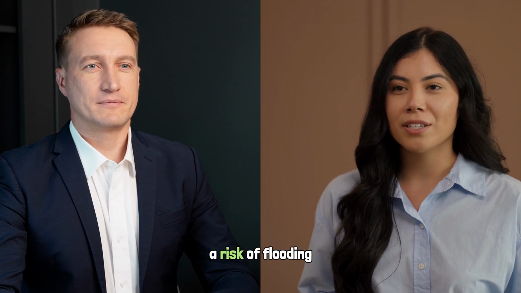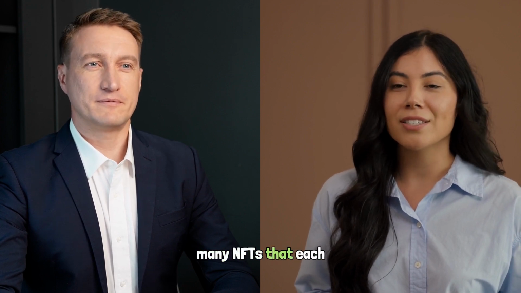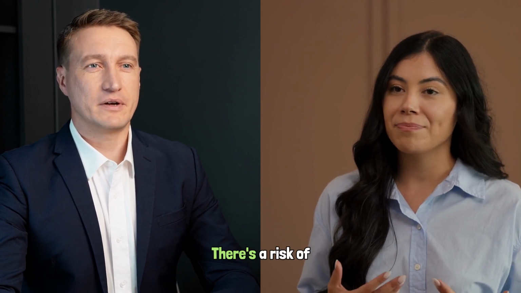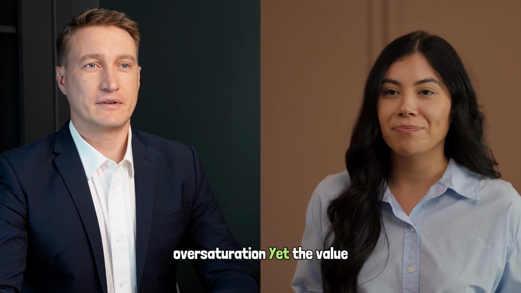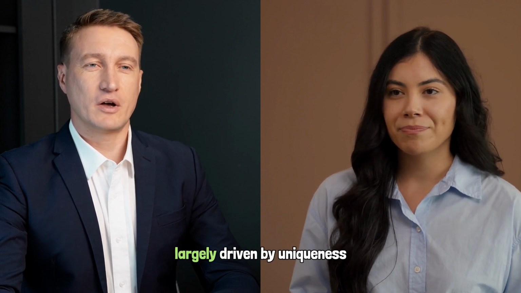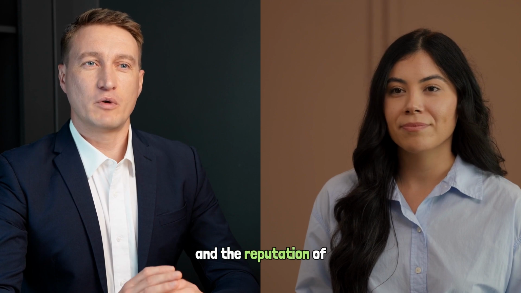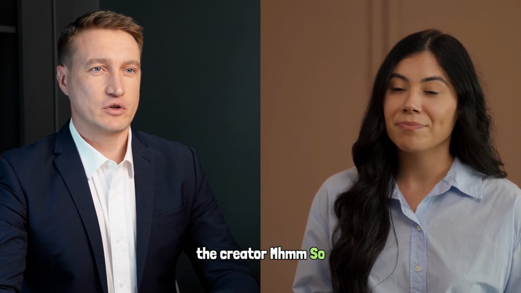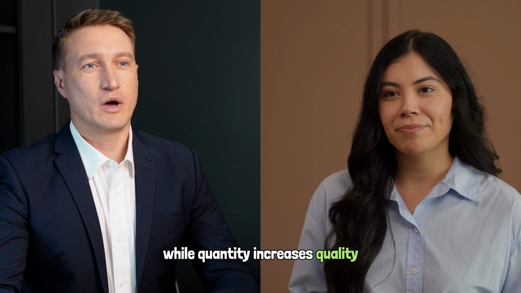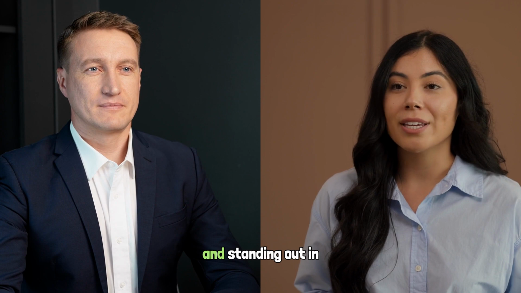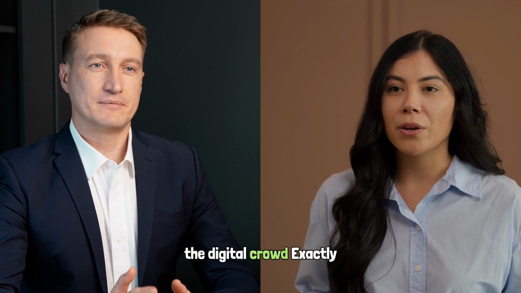Yeah, but isn't there a risk of flooding the market with so many NFTs that each individual piece loses value? That's a fair critique. There's a risk of oversaturation. Yet the value of an NFT is largely driven by uniqueness and the reputation of the creator. So while quantity increases, quality and originality become vital. I see. So it comes back to creativity and standing out in the digital crowd.